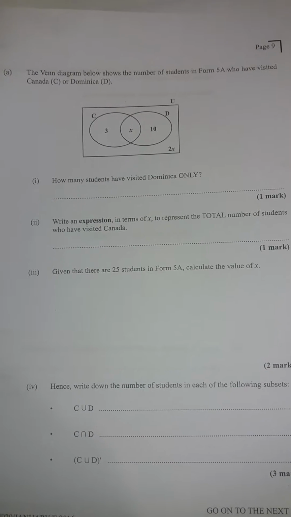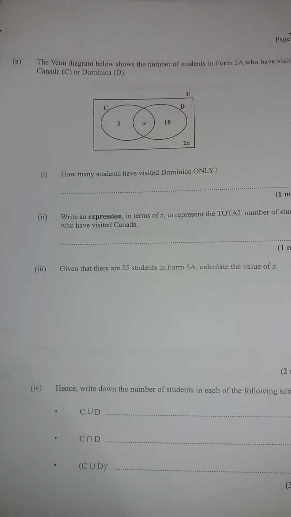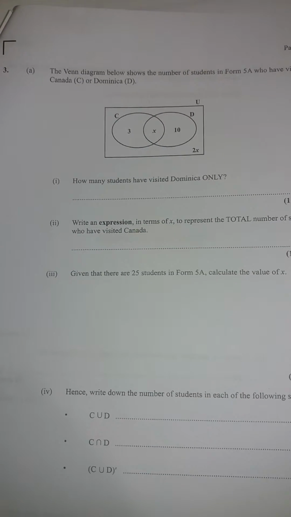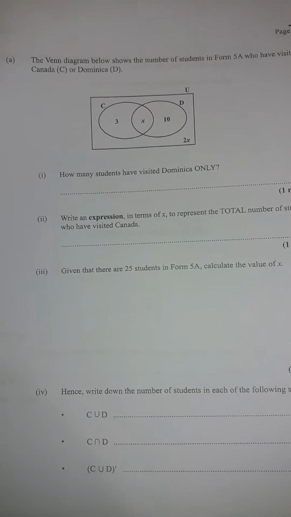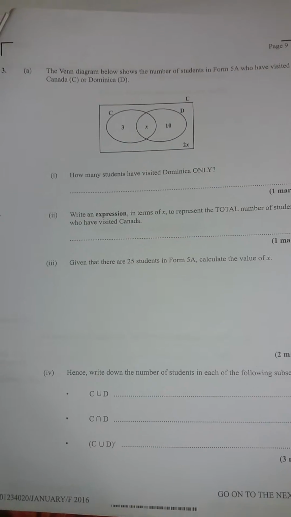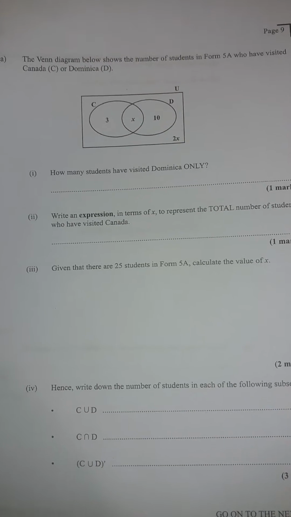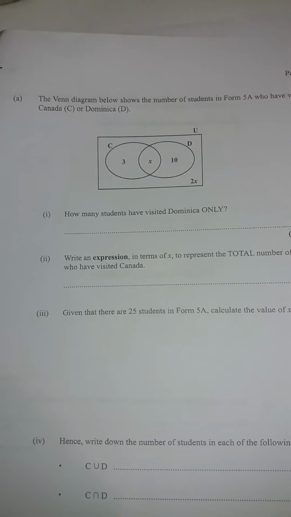This session will be focusing on January 2016 CSEC Maths Question 3 Part A, and it's one of the most popular questions that are sure to come year in, year out. That is the sets theory question.